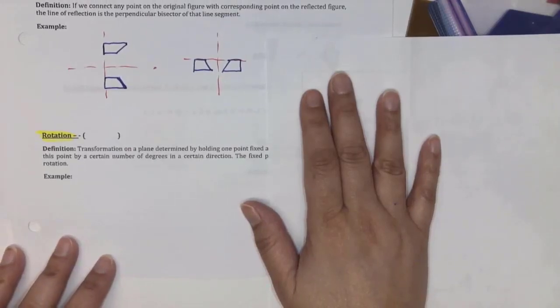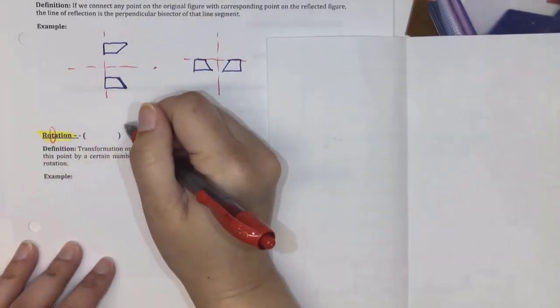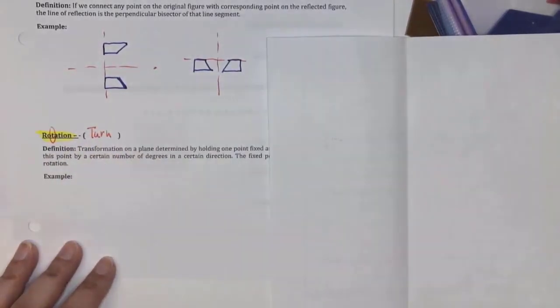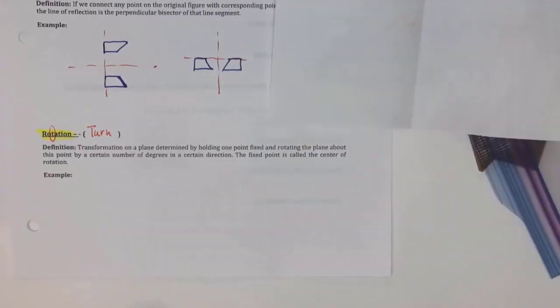What do you think about rotation? What are you going to do? Turn it. So I'm going to use this T to turn. The definition for that is a transformation on a plane determined by holding one point, that's the fixed point, and rotating the plane about this point by a certain number of degrees in a certain direction. The fixed point is called the center of the rotation.